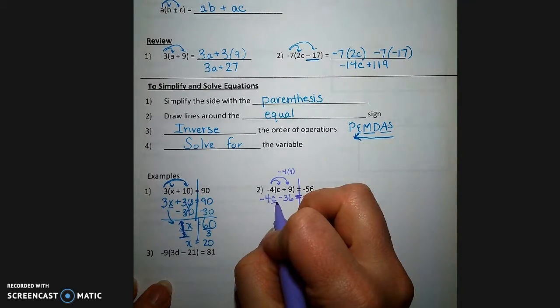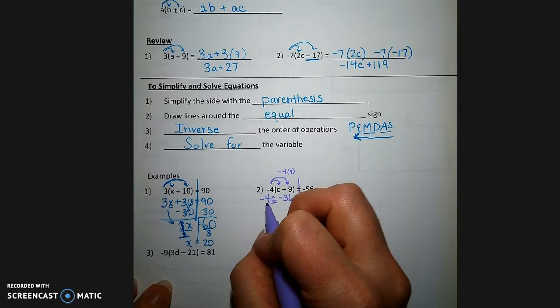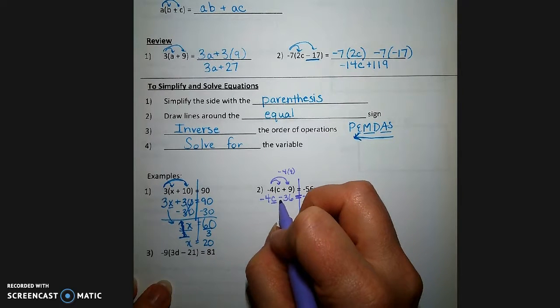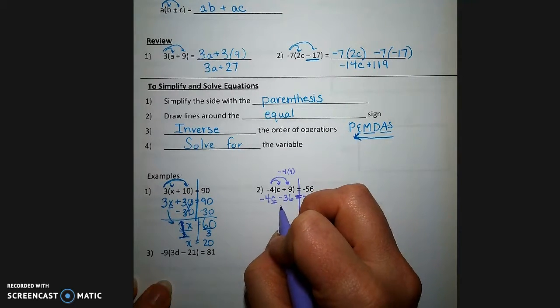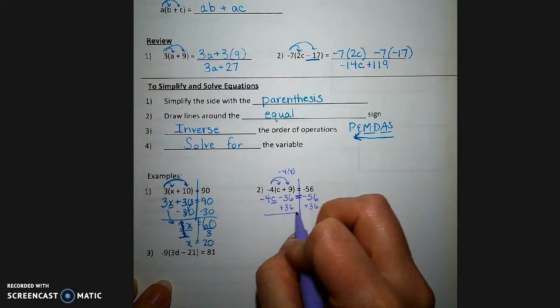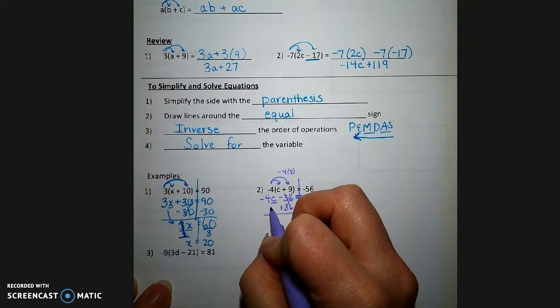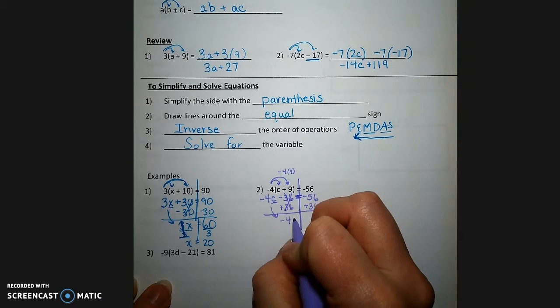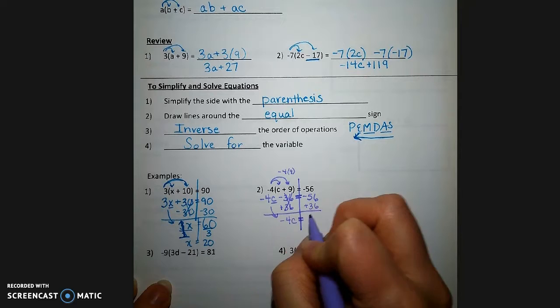So once again, there's my variable. It's being multiplied by negative 4. I cannot do that first. I got to get rid of this. So I'm subtracting 36. I'm going to add 36. Whatever I do to one side, I have to do the other side so that my boat continues to float.